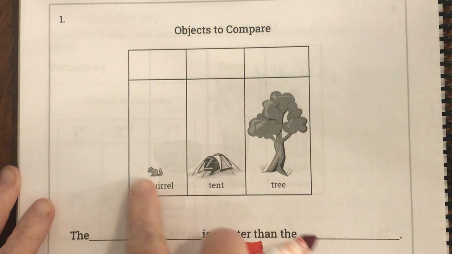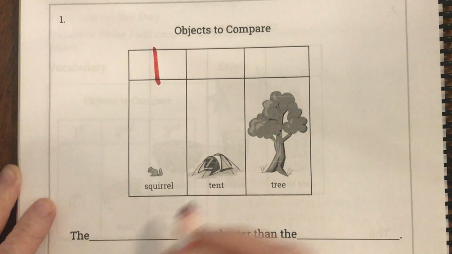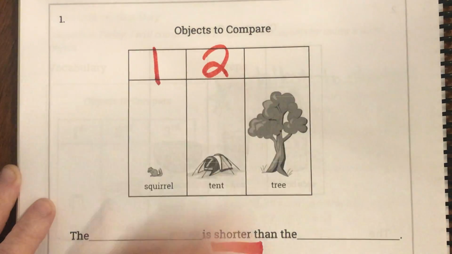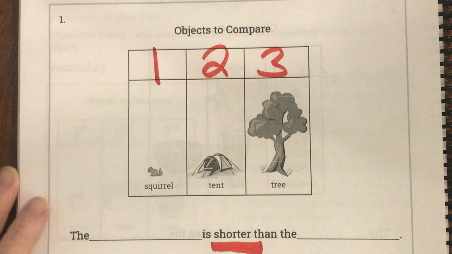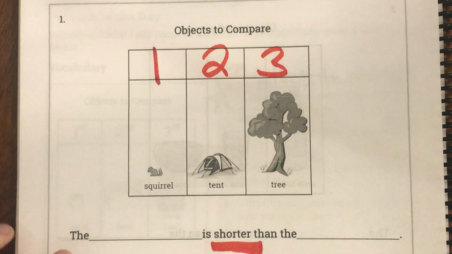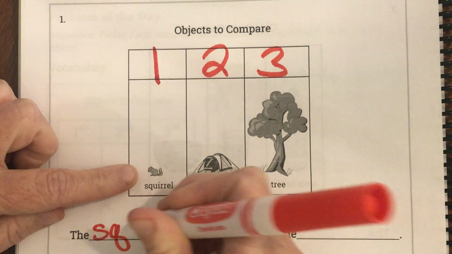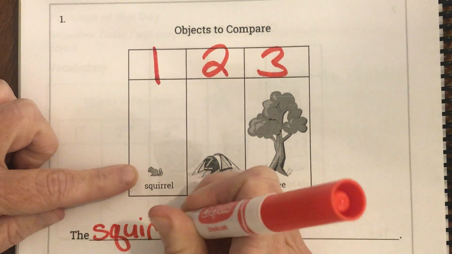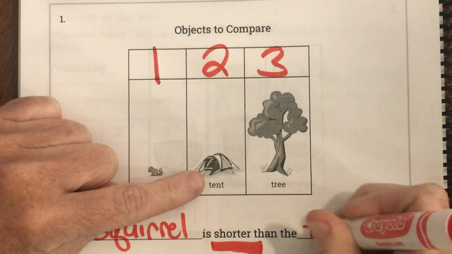So of my objects, what's my first shortest? My squirrel. What's my second shortest? My tent. And what's my third shortest? My tree. Okay, so I'm going to start with my squirrel. The squirrel is shorter than the tent.